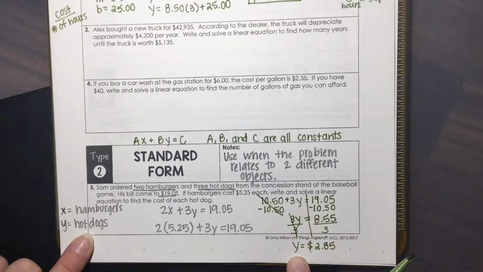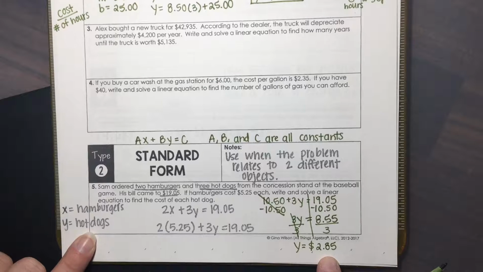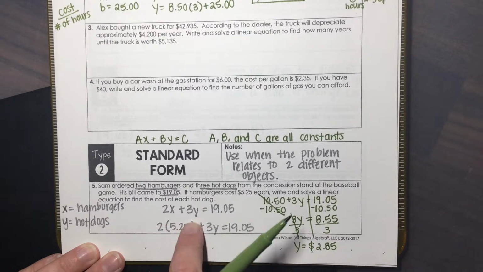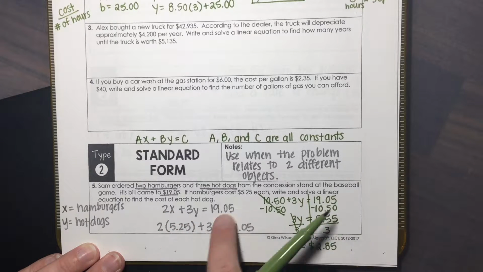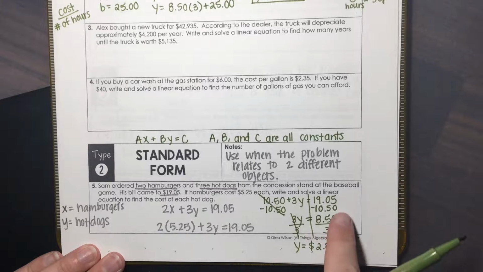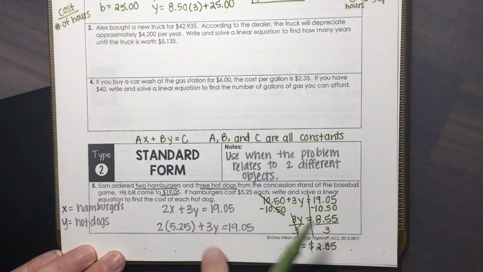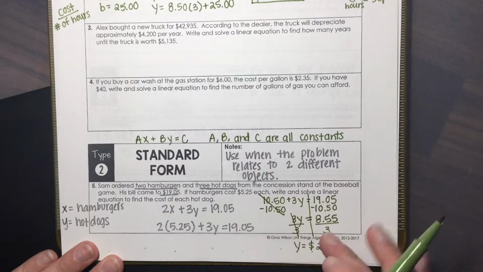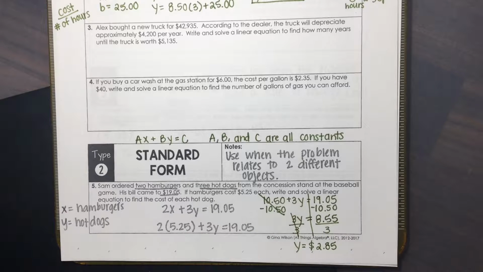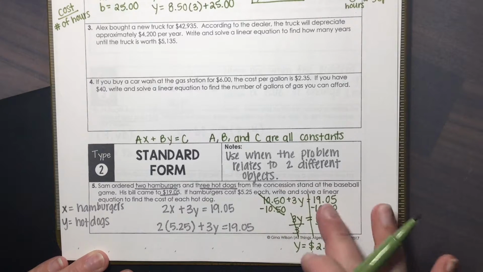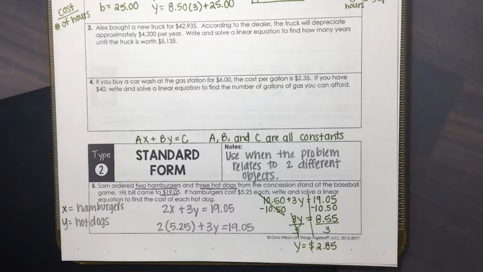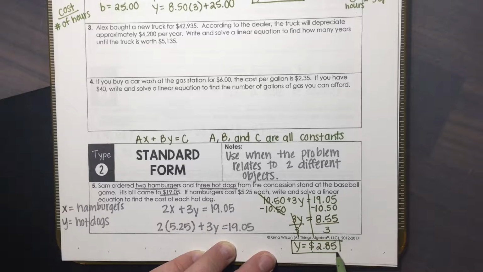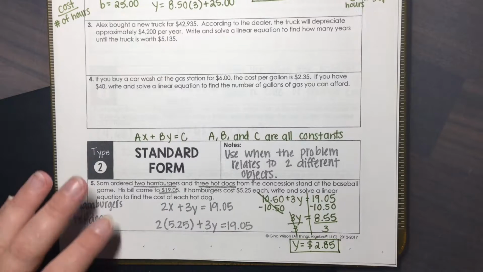Let's talk about this a little bit further just so we know what we're talking about. Y was our hot dogs. So every single hot dog is going to cost $2.85, because we accounted for how much we spent on hamburgers and subtracted that from the total. Then we took our total and divided that by 3 because I bought 3 hot dogs. So even without doing all this, if you just break down what it's talking about, you might be able to solve it without even going through the two-step equation. Just think about what your problem is asking you. We're going to turn to the next page now.